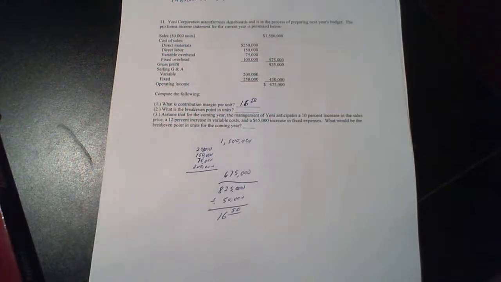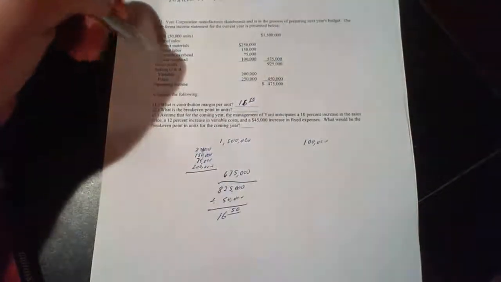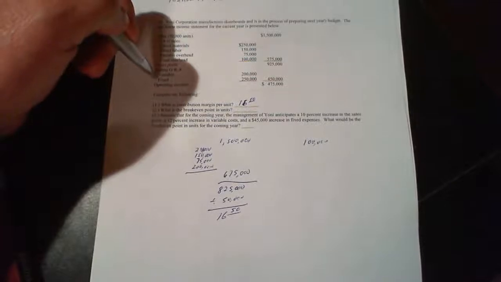So then I need the fixed costs. So the fixed costs are 100,000 for the fixed overhead here, and I have fixed variable and administrative 250,000.